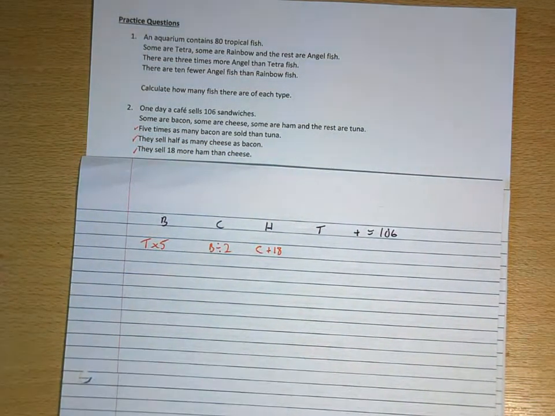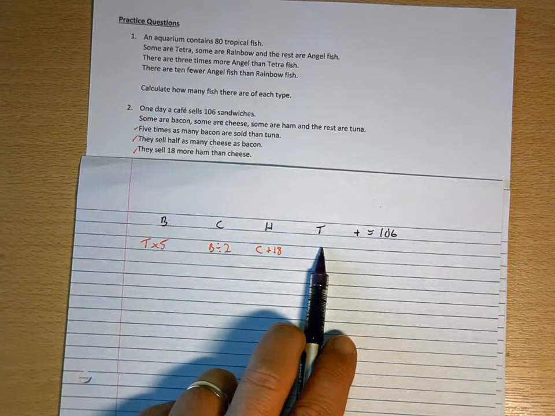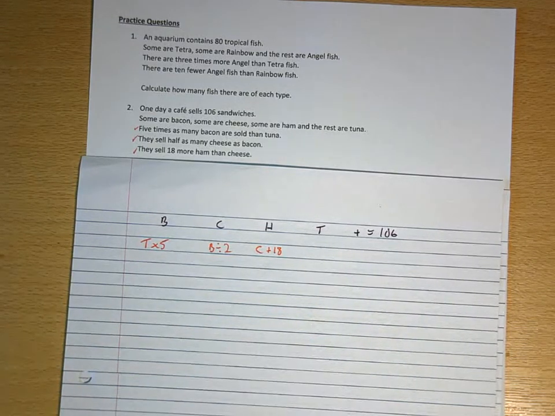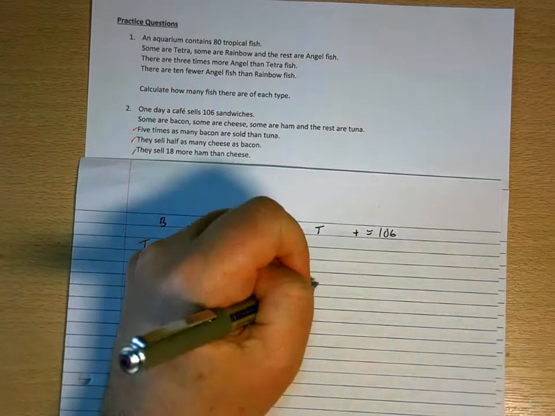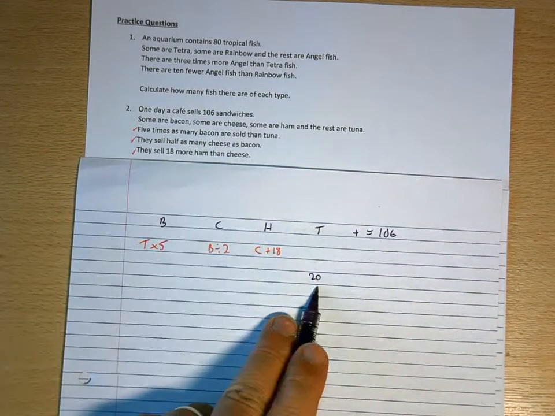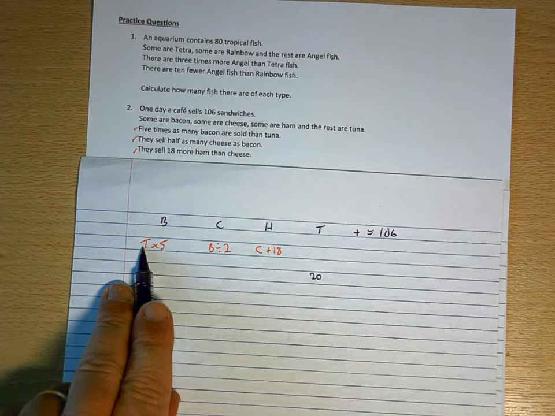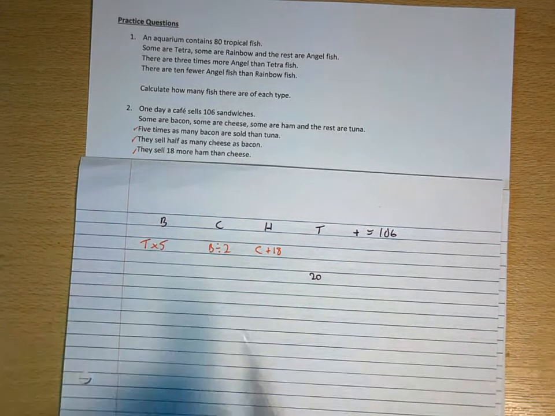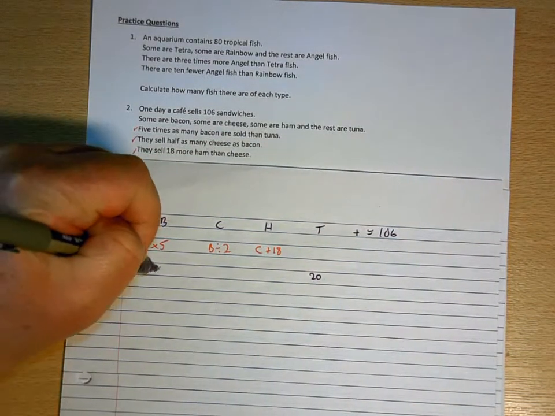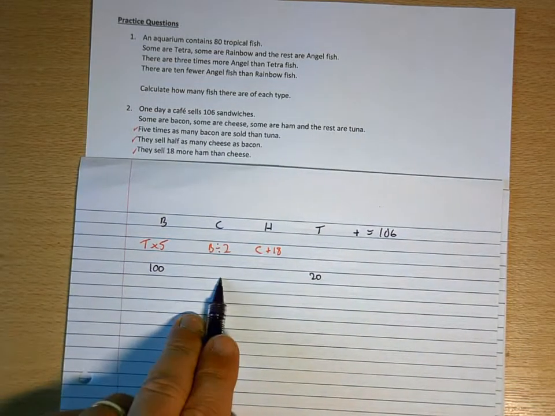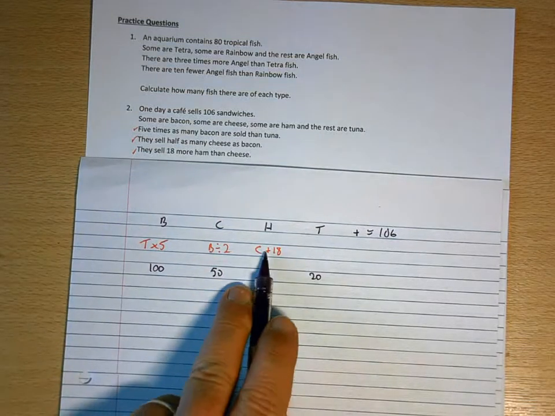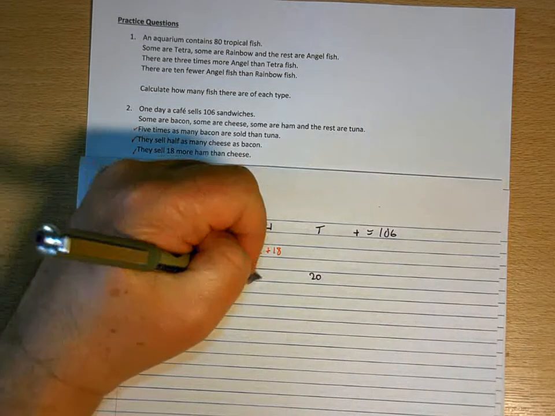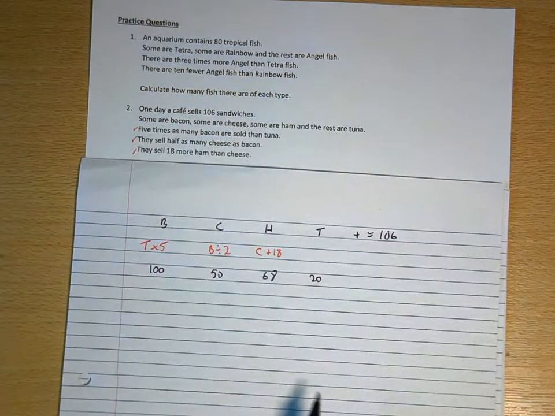So that's how we're going to generate our numbers, and we're going to generate them from tuna fish. So let's try 20 tuna. If we choose 20 as our starting point for tuna, that means we're going to have tuna times 5 for bacon, which would be 100. If we divide that by 2 to get the cheese, that would be 50. And the ham is cheese plus 18, which would be 68.